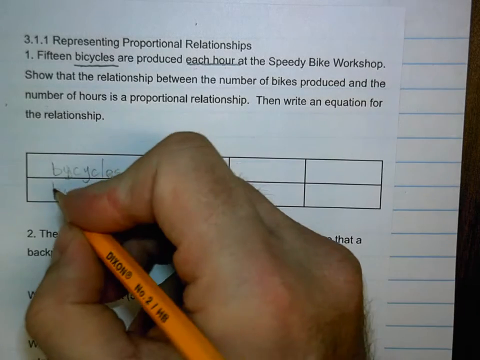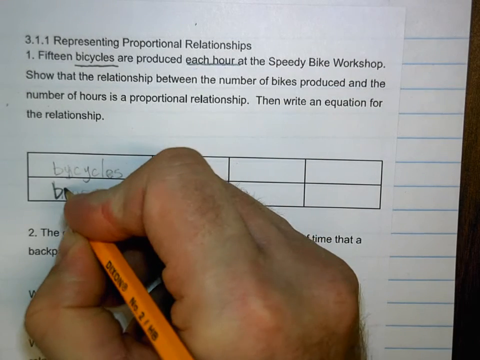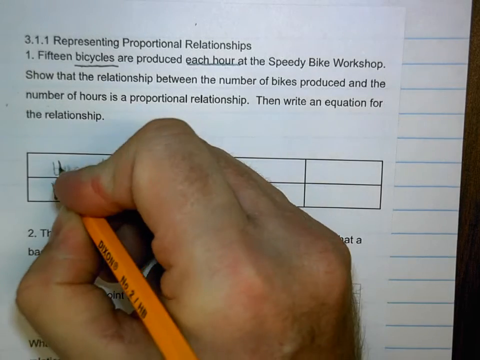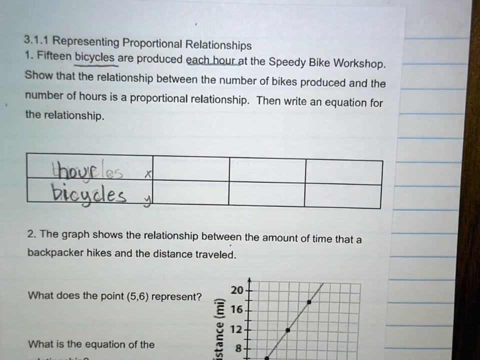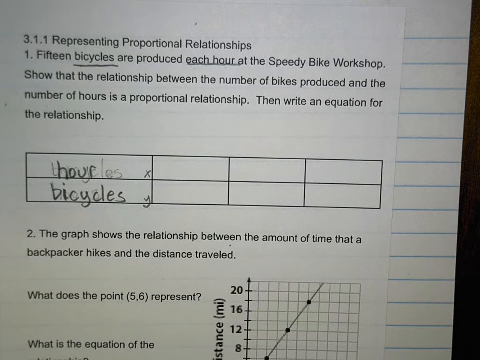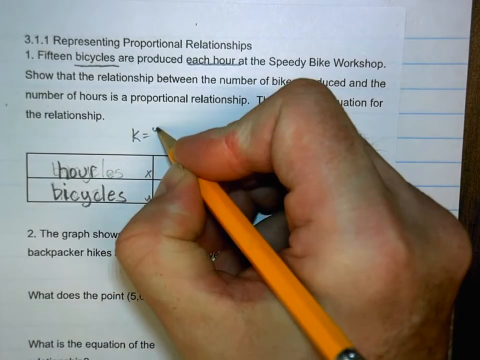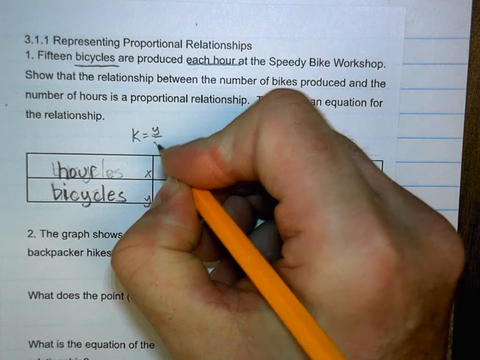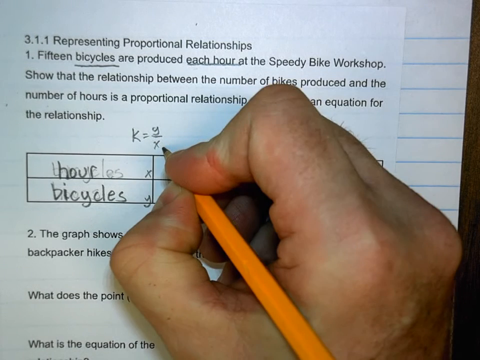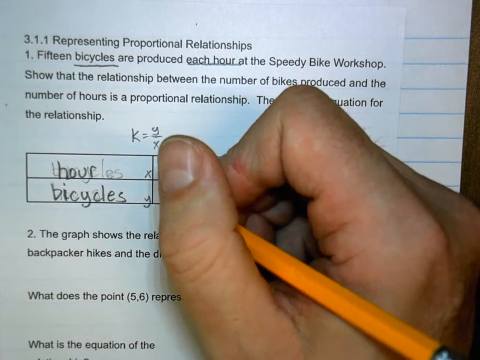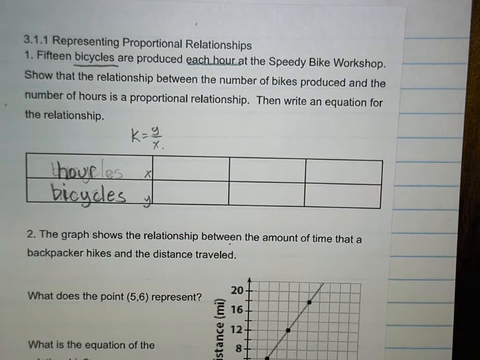It should be Y over X. I apologize, I was about to say X over Y. Thank you. Why didn't you just put Y? Bicycles per hour. Wait, why isn't the X and the Y doing? Remember, K equals Y over X, right? So bicycles per hour. Does that make sense? Don't you need to switch the X and the Y? No. X is always on top.